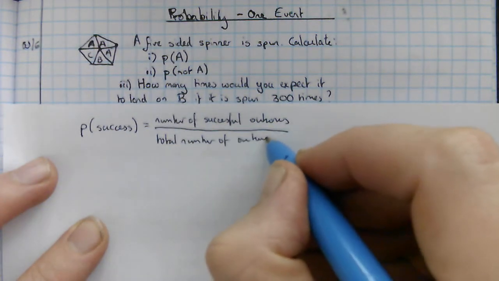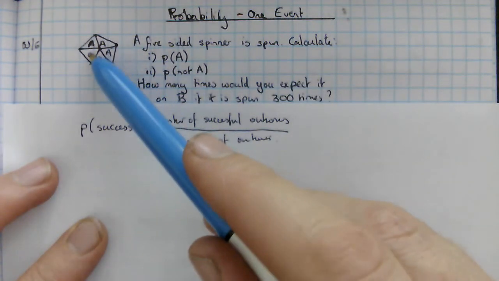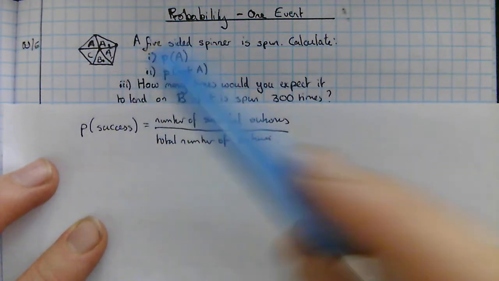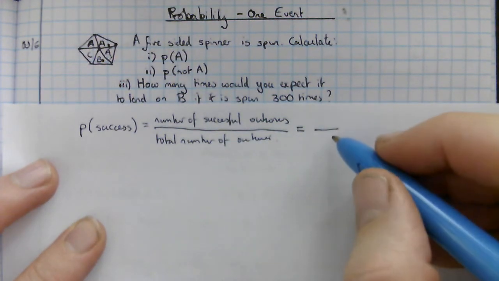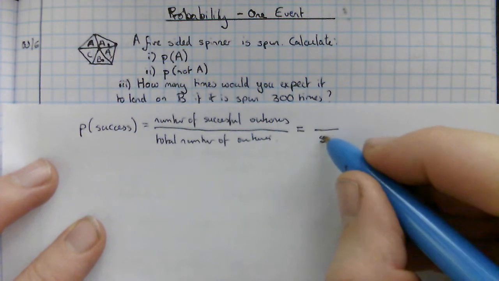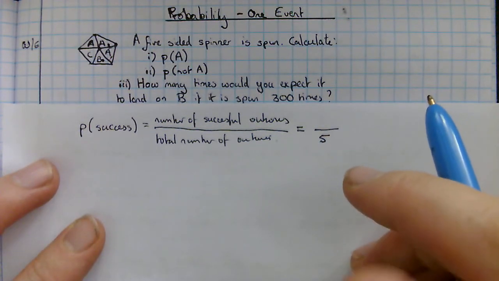So in this first example, the total number of outcomes, the total number of sides that the spinner can land on, is 5. So this is going to be a probability out of 5, and we tend to give our answers to probability questions as fractions unless we're told otherwise in the question.